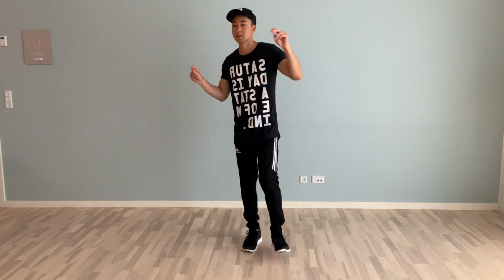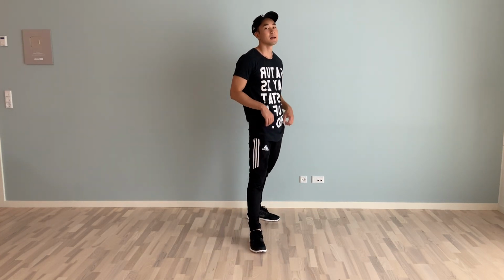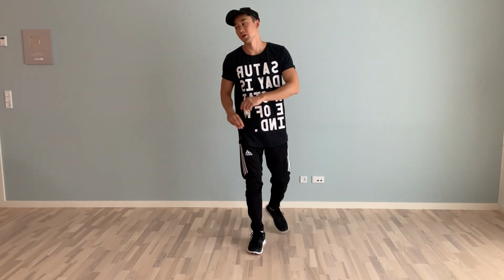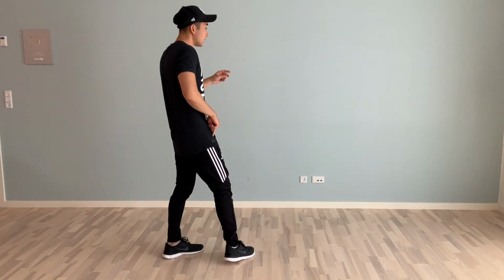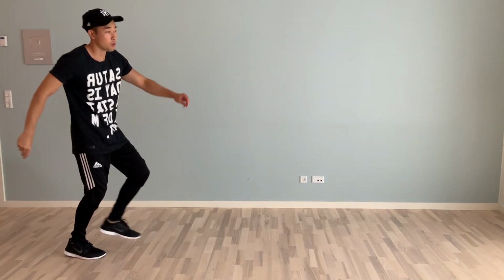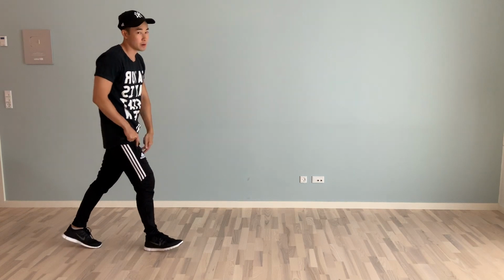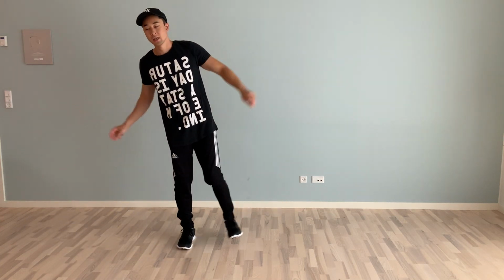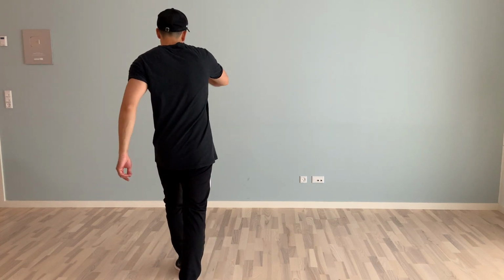Okay, let's try that again. So from the jump, jump part to the next jump, jump part, land, stop. 5, 6, 7, 8, jump, kick, land, right, left, swing, step. Now right says jump, kick, right, land, left, back. Now from here, it's basically just repeating the dance.